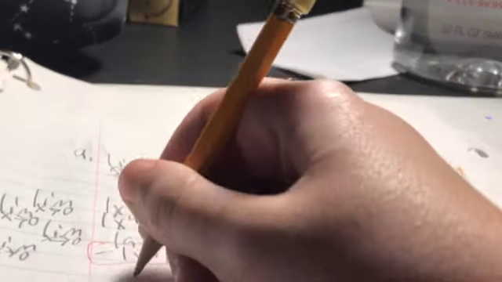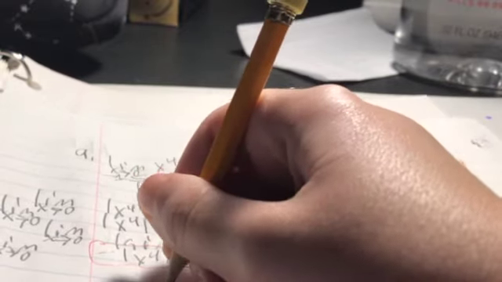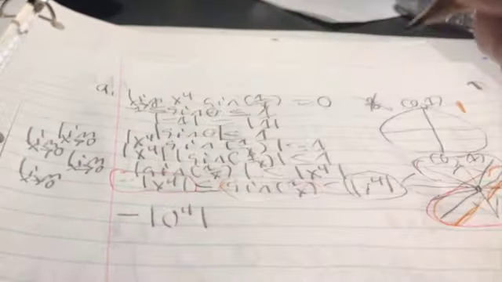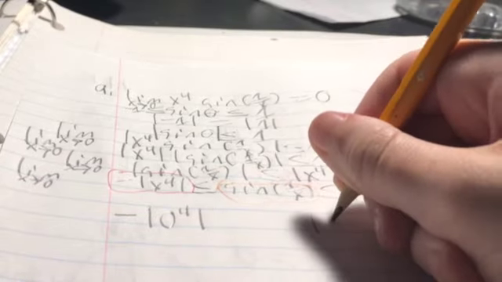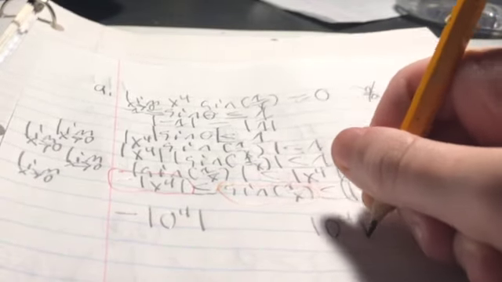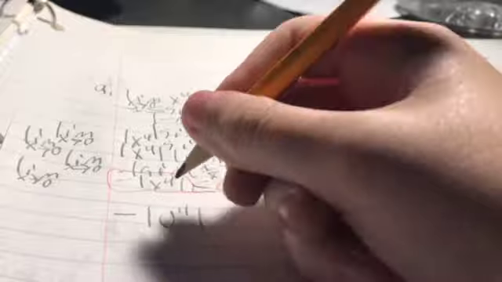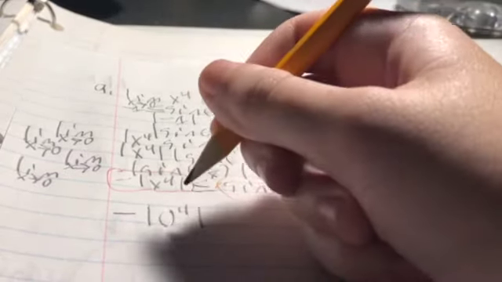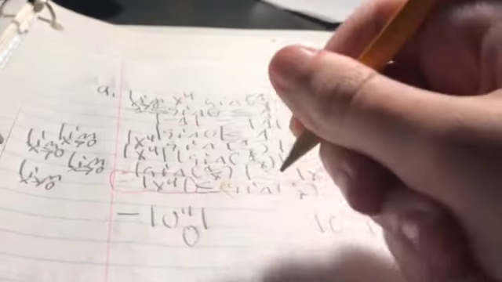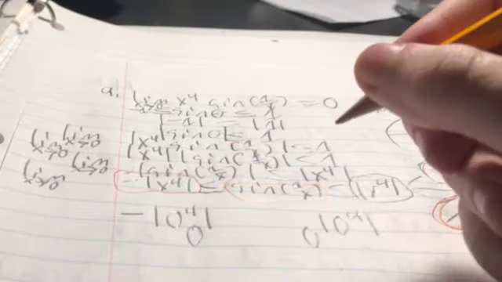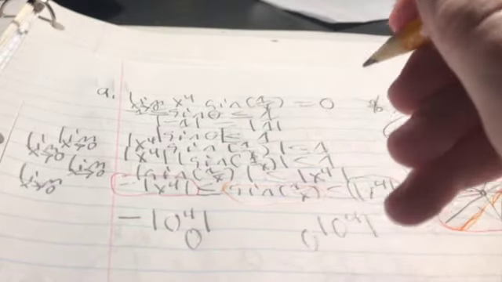So we now have negative the absolute value of 0 to the fourth, and then just the absolute value of 0 to the fourth. 0 to the fourth is 0, the absolute value of 0 is 0, and you don't really have a negative version of 0. So both of those simplify down to 0.